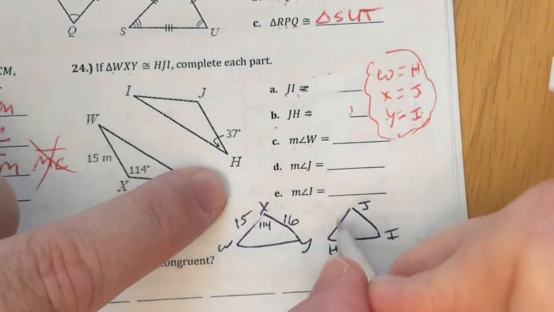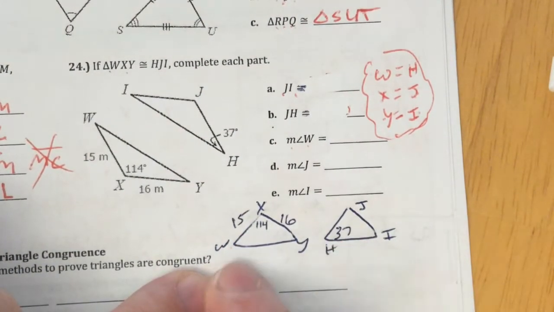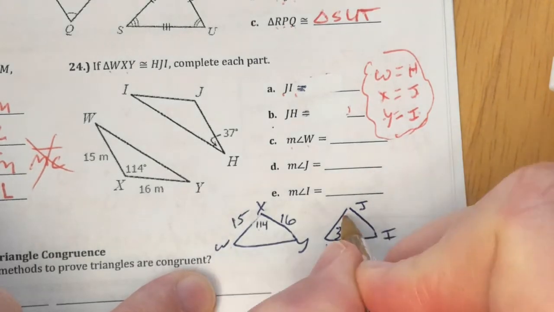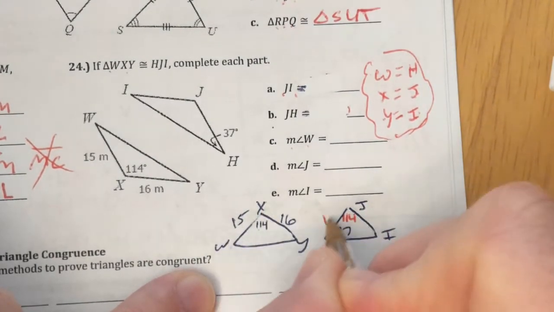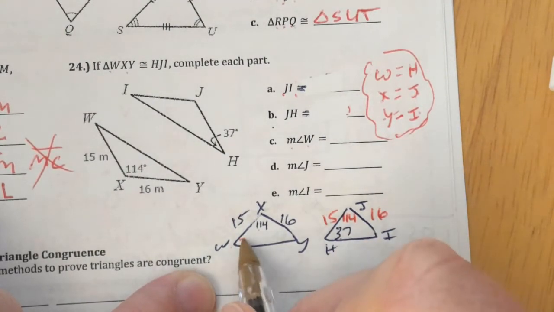And letter H is 37. Now take all this information, copy paste. So if this is 114, this is 114. This is 15, 15, 16, 16. And 37, 37.